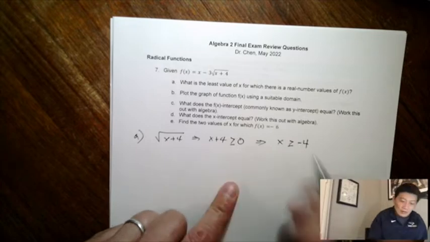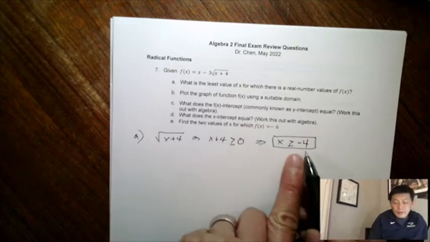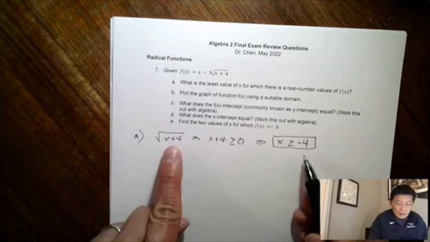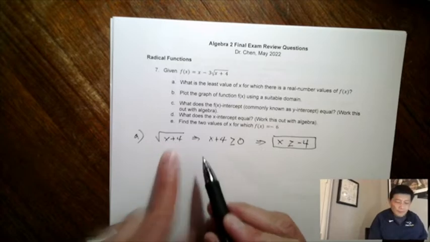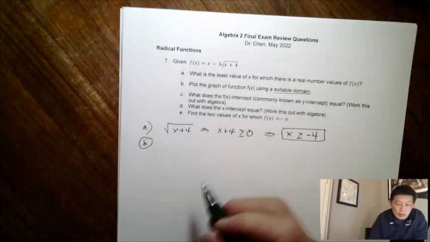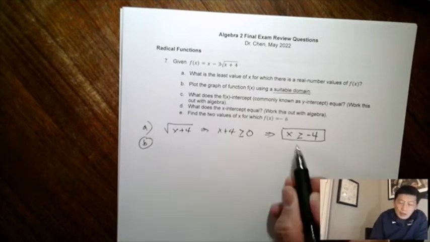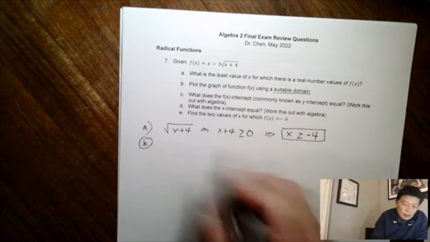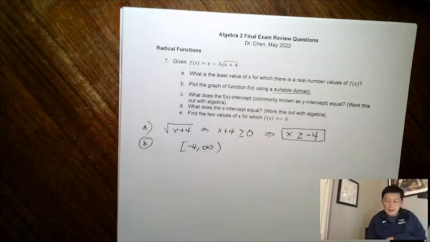Okay, that's it. X has to be bigger than or equal to negative 4, because if you have something like, say, negative 5, which is less than negative 4, and you put negative 5 into here, you end up with the square root of negative 1, which is an imaginary number. Part B. First of all, suitable domain, right? So the domain has to be x bigger than or equal to negative 4. So you have negative 4 to infinity.